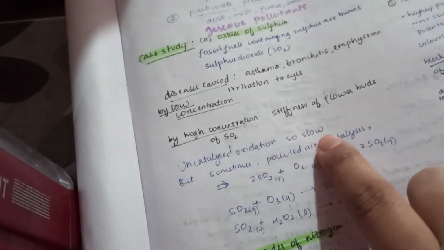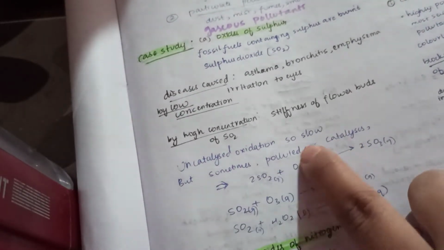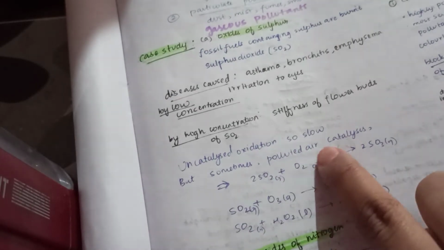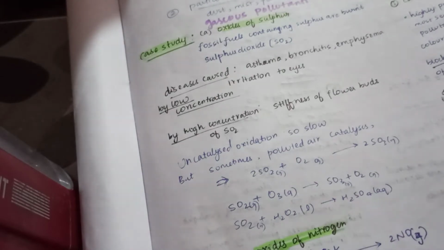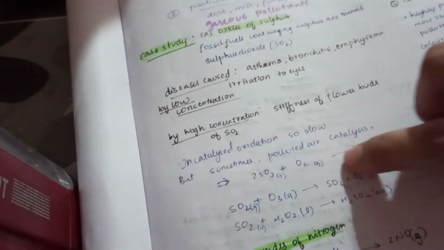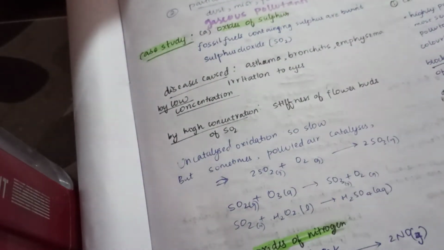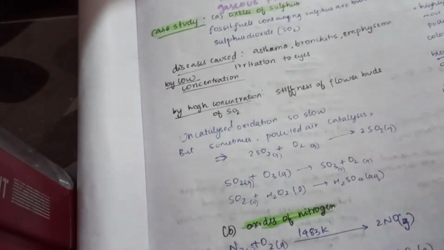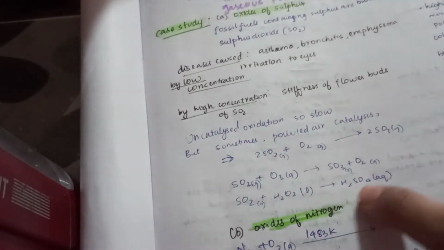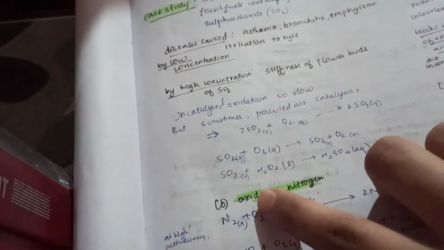Then uncatalyzed oxidation. So it is slow, but sometimes polluted air catalyzes it. 2SO2 plus O2, you get 2SO3. So this is a slow process as given, but this is also a pollutant. And in this way, you get all the other oxides of sulfur. You get SO3, then you get H2SO4. Then oxides of nitrogen.